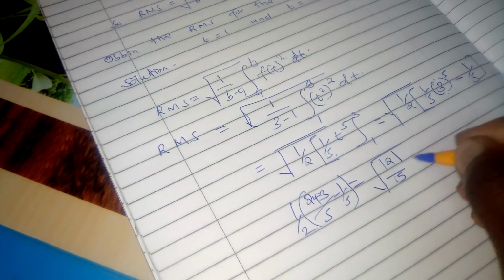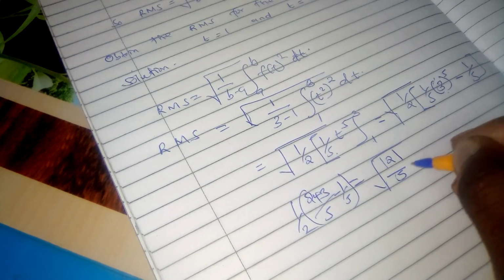When you solve all these, you'll get the square root of 121 over 5.